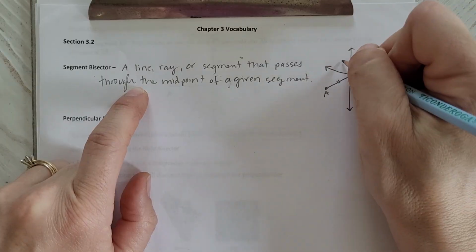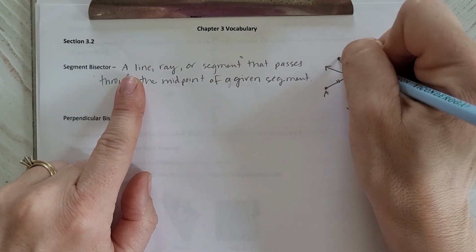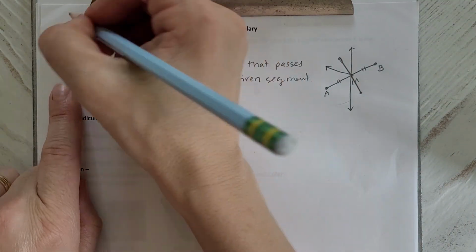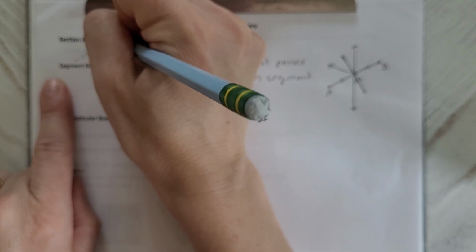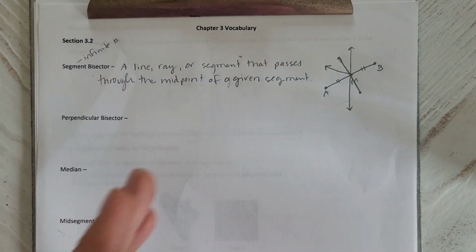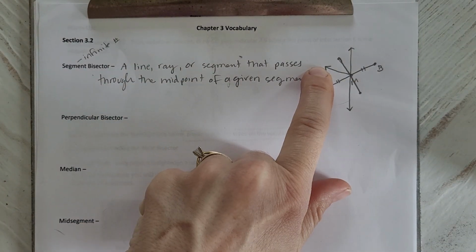Or I can have another segment go through it. And if you can imagine, there's an infinite number of these segment bisectors. They're not coming at any specific angle. They're just kind of passing through that midpoint. And again, they could start at the midpoint like a ray and move toward any direction.